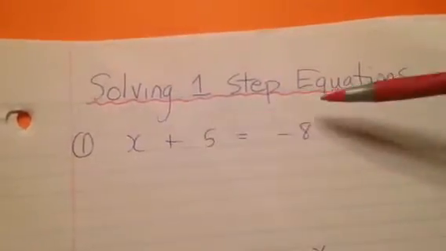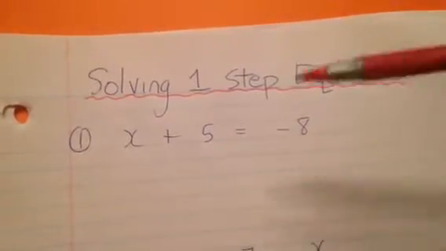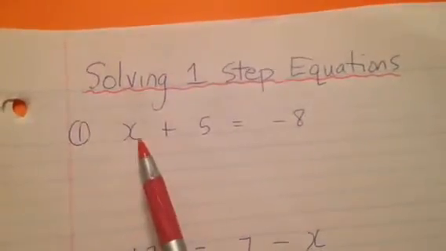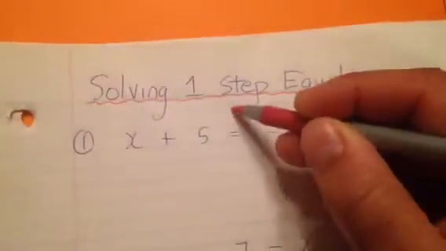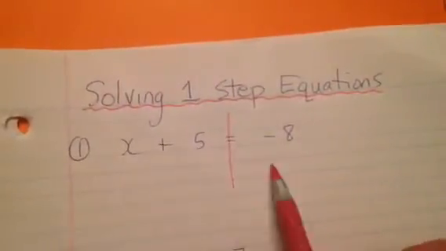So an example is this question. I'm trying to figure out what x is. The rule that we learned before is that x has to live on its own, has to be all on its own. An equation has a left side and a right side. The equal sign divides the two sides.